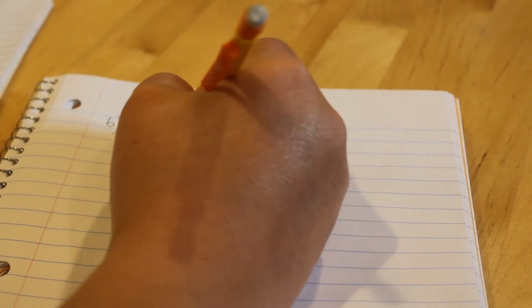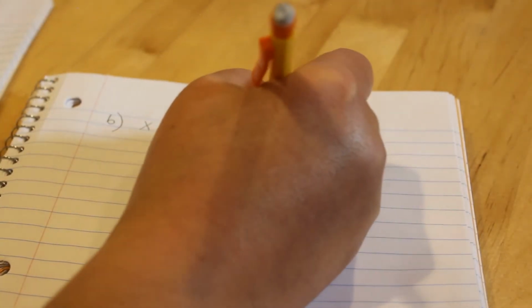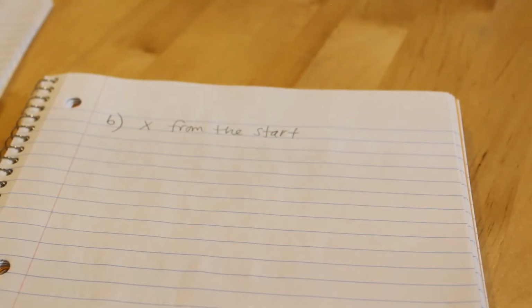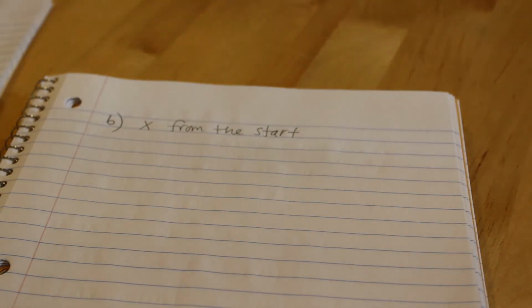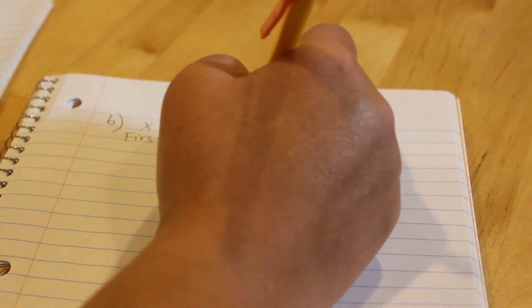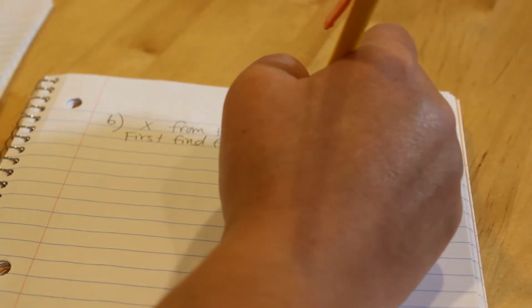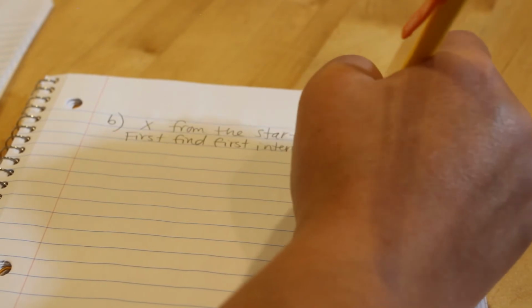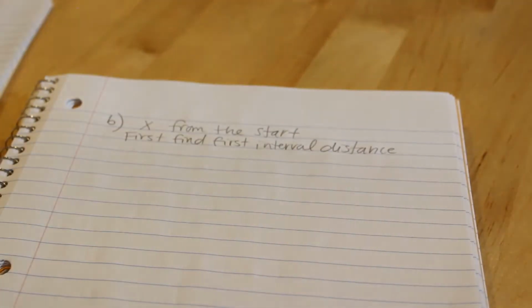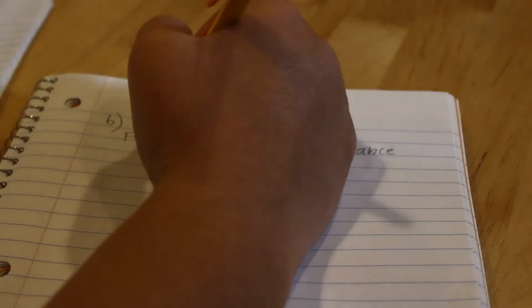Alright, so let's work on B. So B, we need to find x from the start. First, we need to find the first interval distance. Okay, so let's draw a little picture.